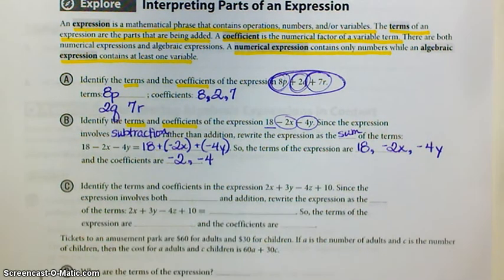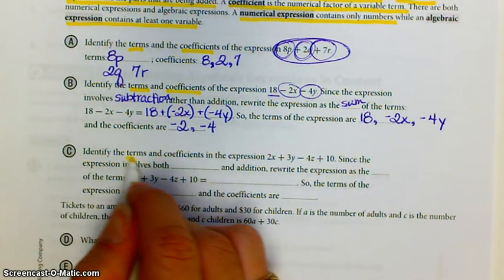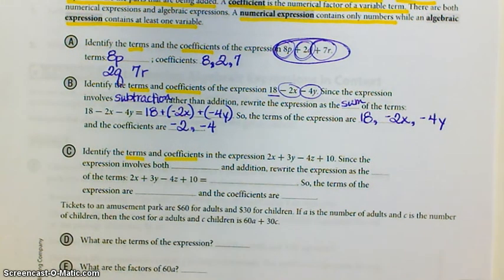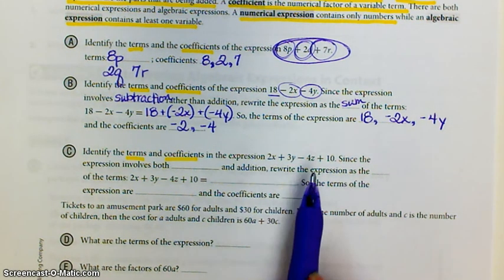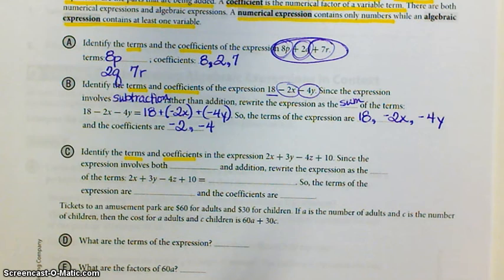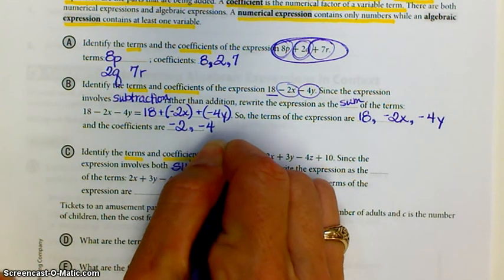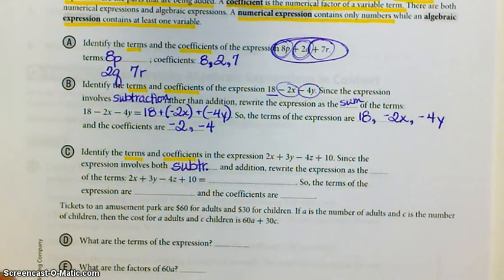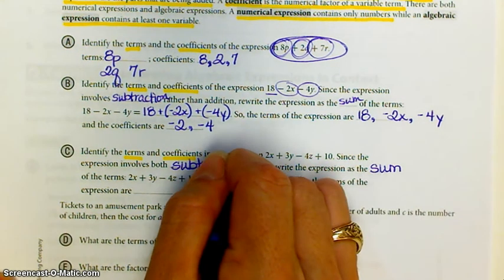All right, let's go to C. Again, you're identifying terms and coefficients. You've got 4 terms: positive 2x, positive 3y, negative 4z, and positive 10. Since the expression involves both subtraction and addition, I just have to rewrite the expression as the sum of the terms.